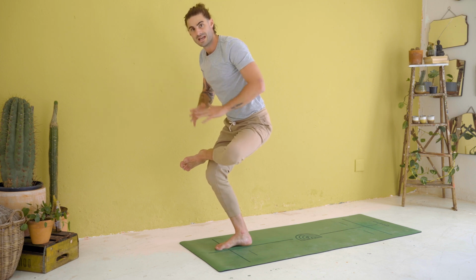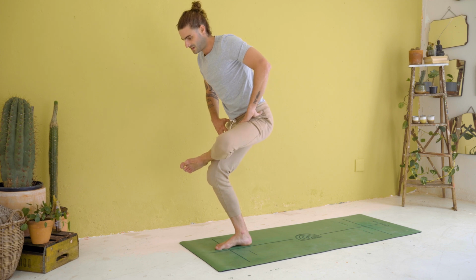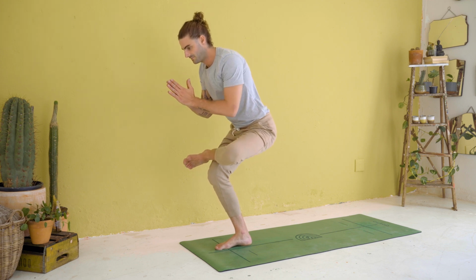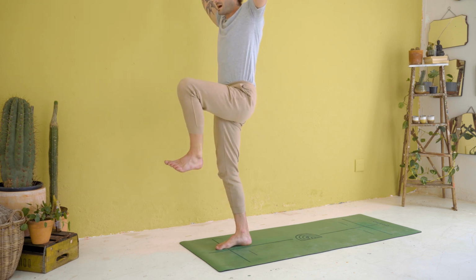Flex your left toes and see if you can keep your hips nice and square. There's a tendency for one to drop down or to rise up. Square them off and sit back. Inhale, standing Tadasana. Arms rise, left knee rises with control.